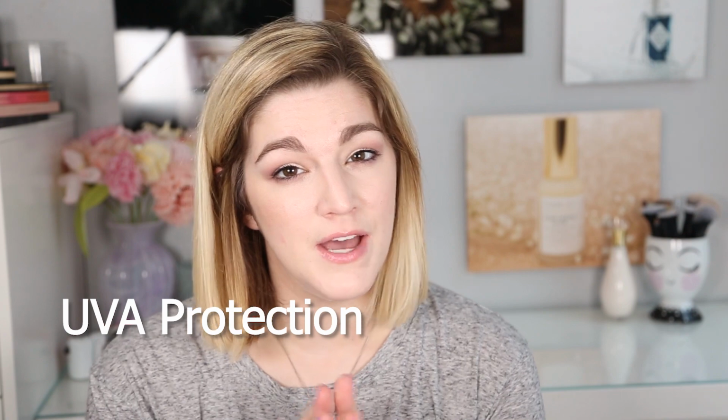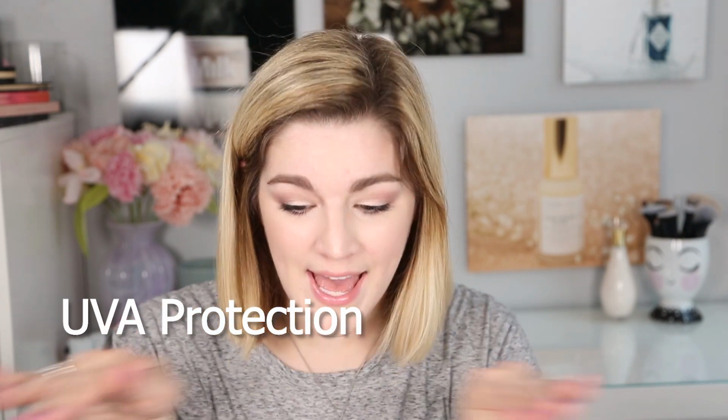UVA protection, because SPF, again, does not talk about UVA protection at all. Okay, so only fairly recently we've discovered that UVA is a problem, that it causes the aging. I don't know what the actual percentage is, but a huge percentage of aging, wrinkles, and sagging is actually just damage from the sun. So, all right, we're gonna talk about how to figure out if your sunscreen has UVA protection.